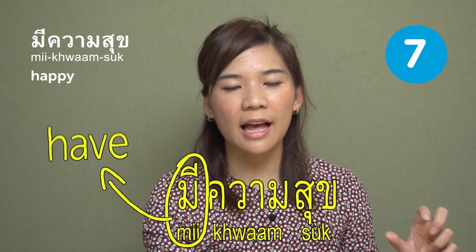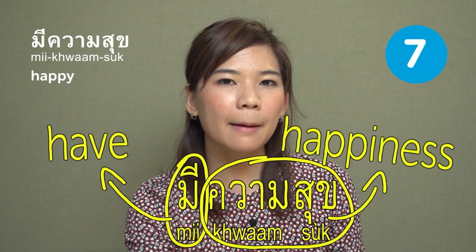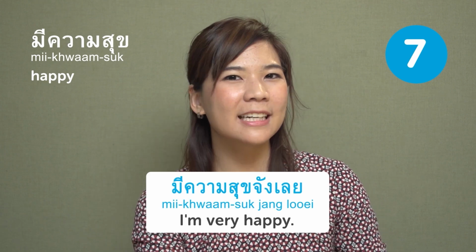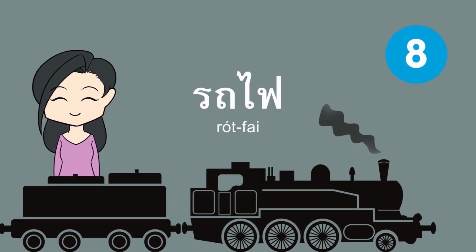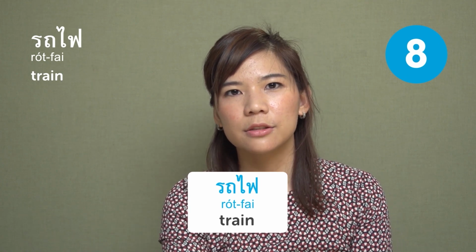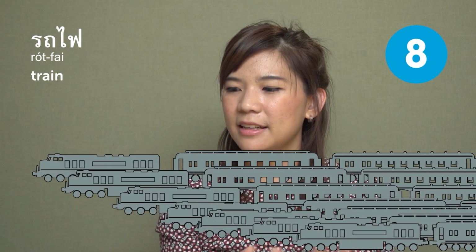actually means have, ความสุข is happiness. You can say like มีความสุขจังเลย. รถไฟ, train. รถไฟ, train in English. In Thailand we have trains a lot, but it's not a popular way. I wouldn't recommend it personally, but you can try. Because first, it's quite slow. For me, normally when I travel I fly, I travel by plane, not by train.